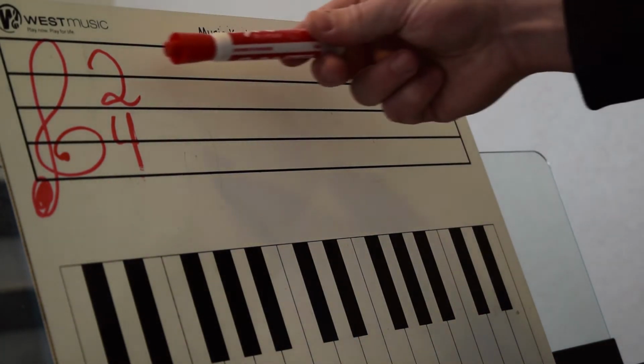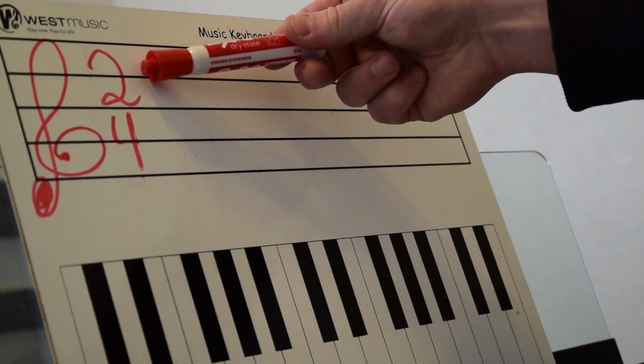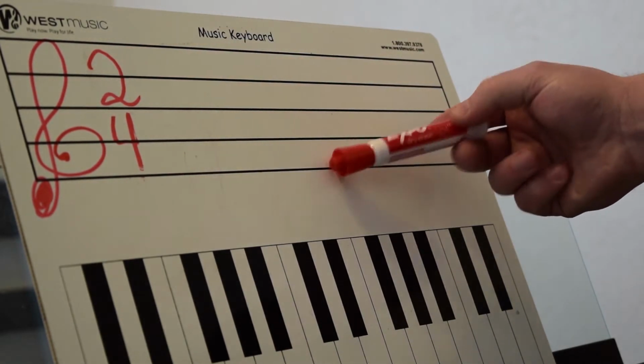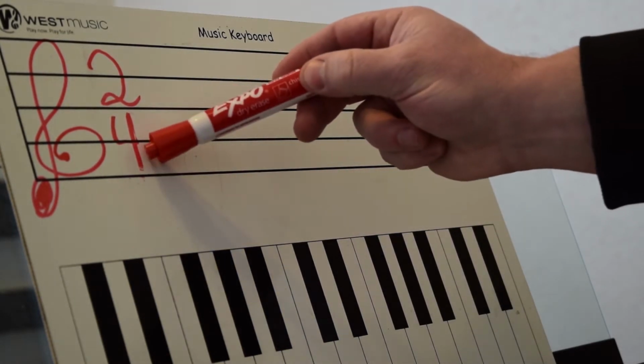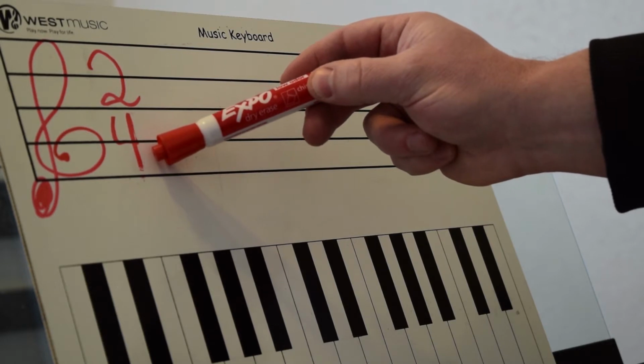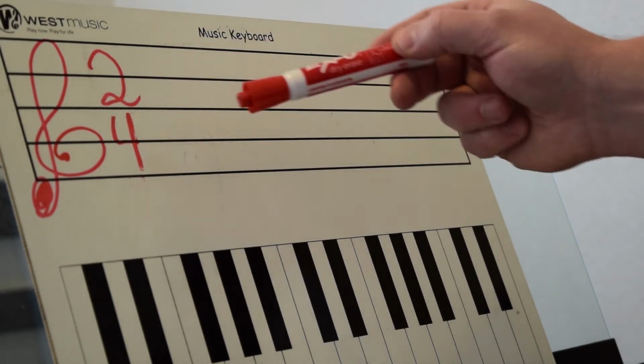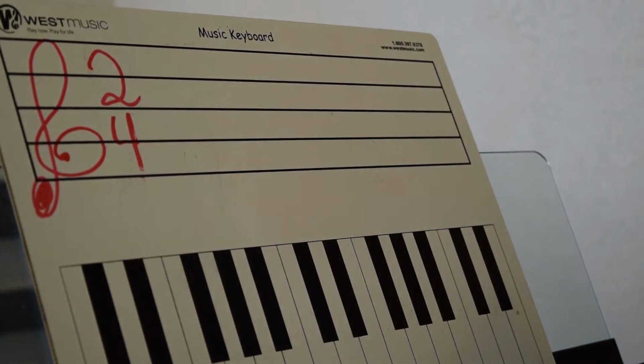So the 2 means that there are 2 beats per measure. 1, 2, 1, 2. And the 4 means the same thing that it meant last time, which is that the quarter note receives 1 beat. That's the same in both 4/4 and 2/4 time. The only real difference here is that 2/4 time has 2 beats per measure. All of the other things that you see will be basically the same.